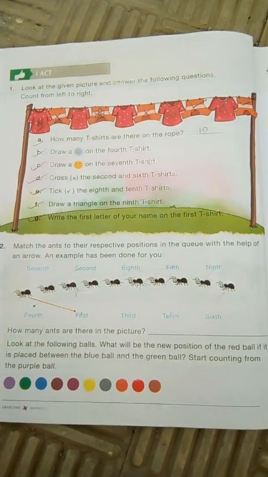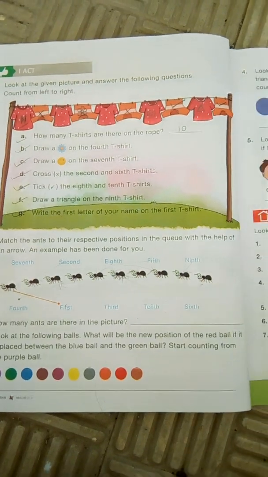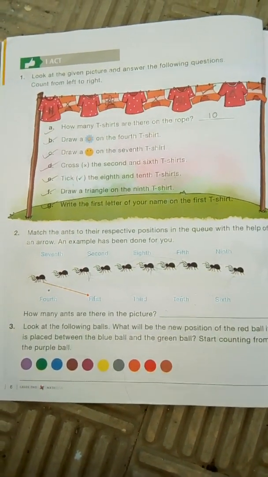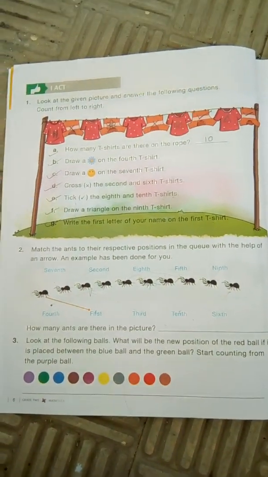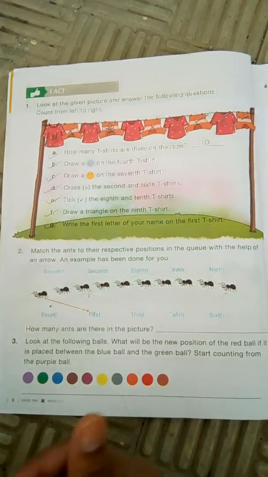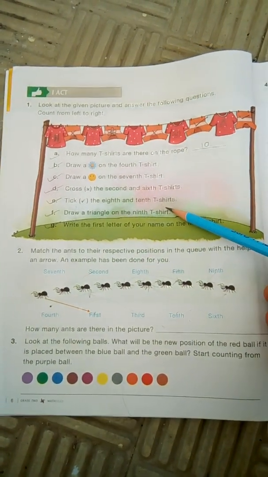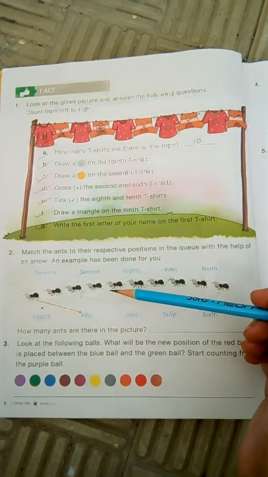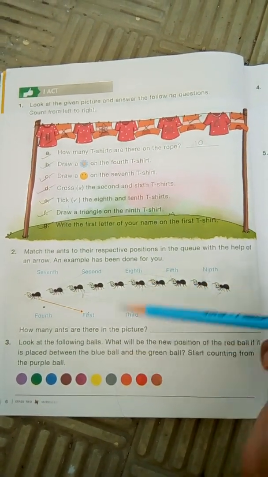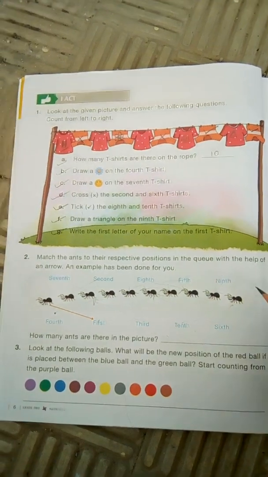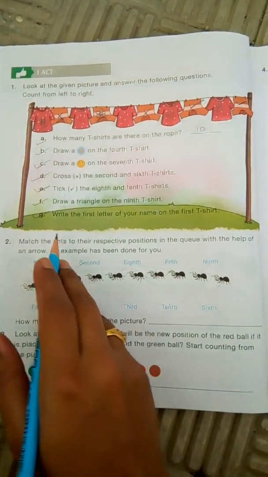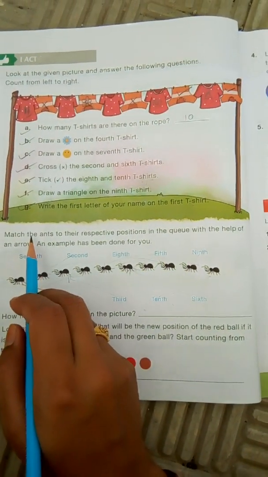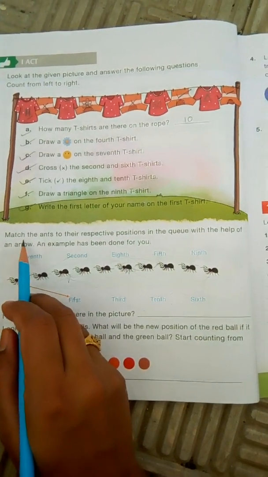Good afternoon, everyone. So, today we are going to see the next question of ordinal number lesson. In the last lesson, we have seen question number 1. Today we are going to see question number 2, 3, 4 and 5. Firstly, we will see what the question is.